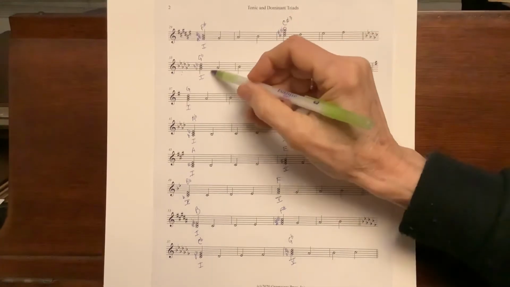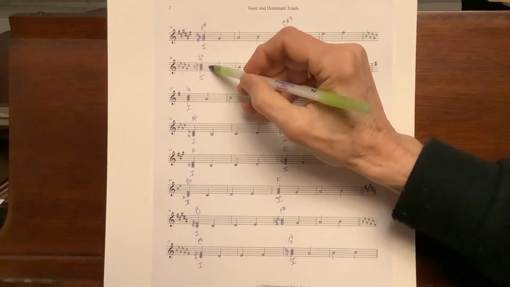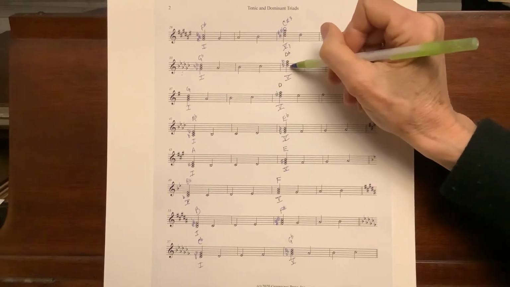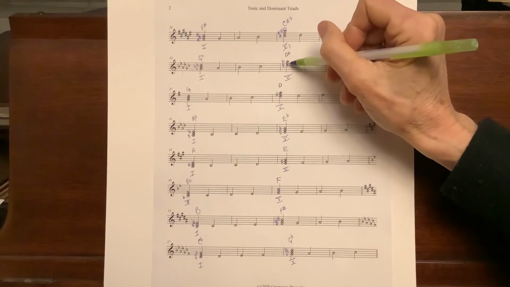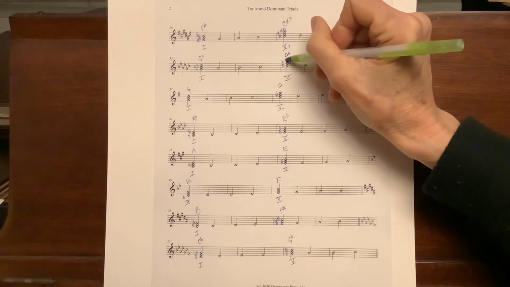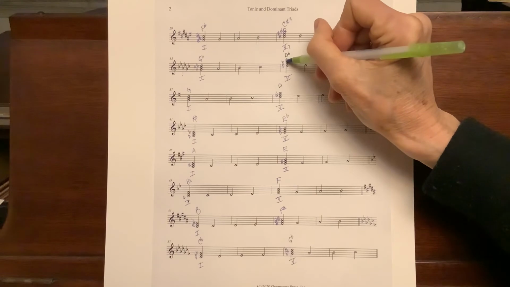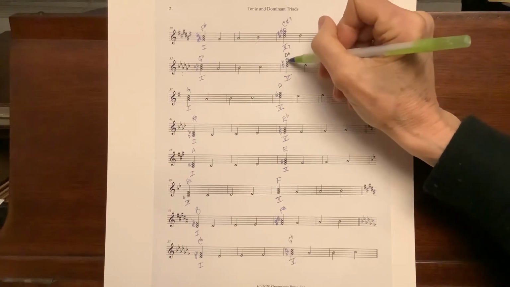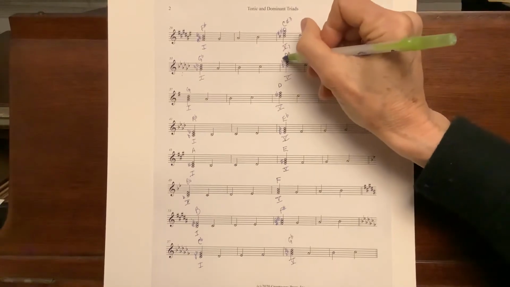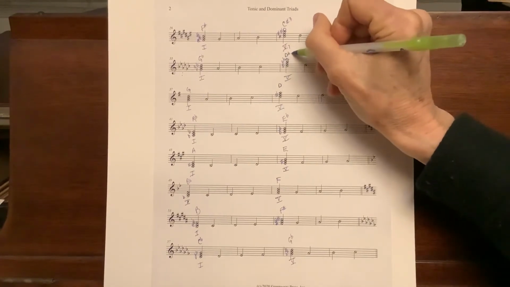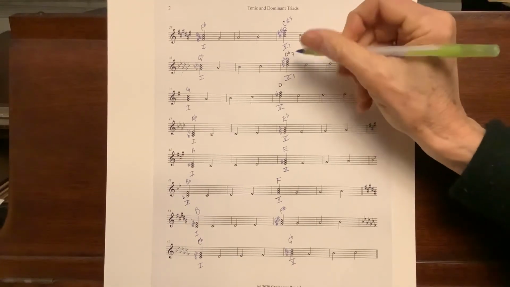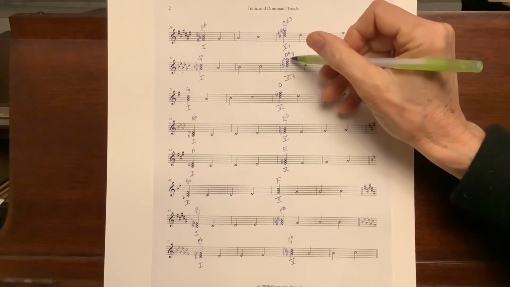And now we have F sharp's enharmonic equivalent, which is G flat major. The 5 chord was D flat major, D flat, F, A flat. So the 7th is going to be some kind of C. Let's go over to the key signature, and yes, C is flatted. So for D flat 7th, we have D flat, F, A flat, C flat.